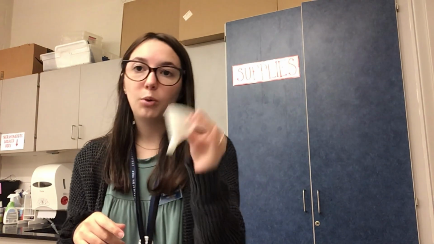Filter paper in here with a sample, and I can have water go through it, and that way I get rid of any liquid waste that I do not want in a sample. I could hold it over a beaker so that way it drains somewhere. So this is a funnel.